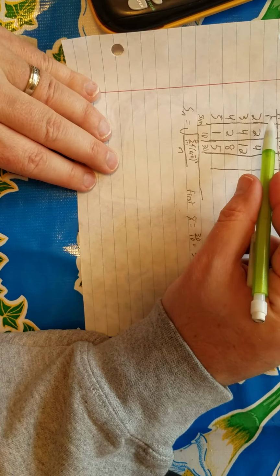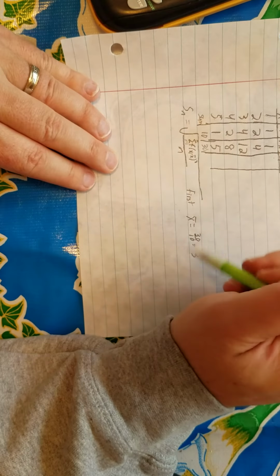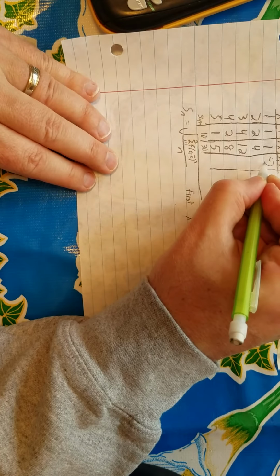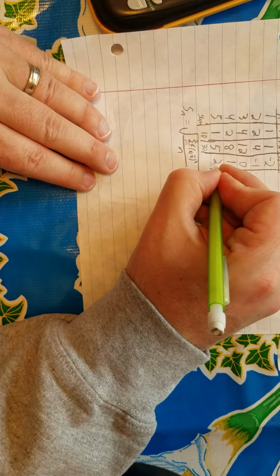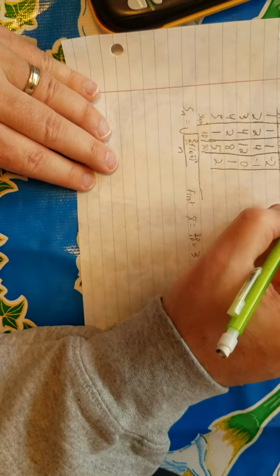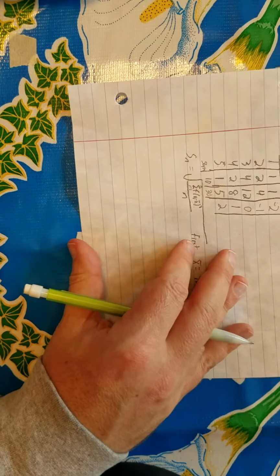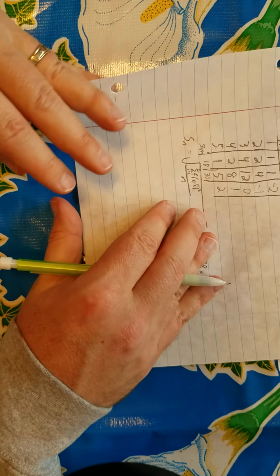Now we're just going to subtract each of these data points from 3: 1 minus 3, 2 minus 3, 3 minus 3, 4 minus 3, and 5 minus 3. Then the formula tells us to square it.